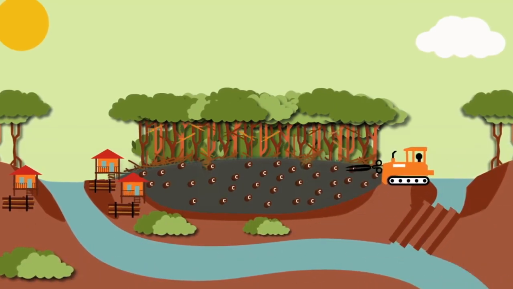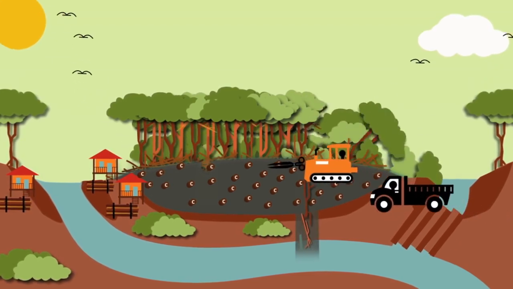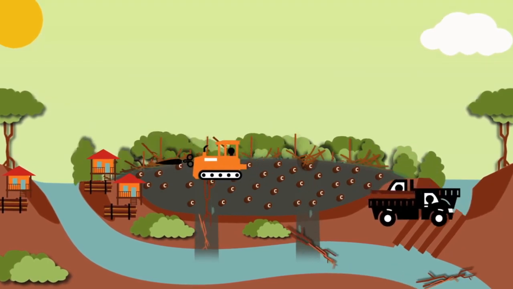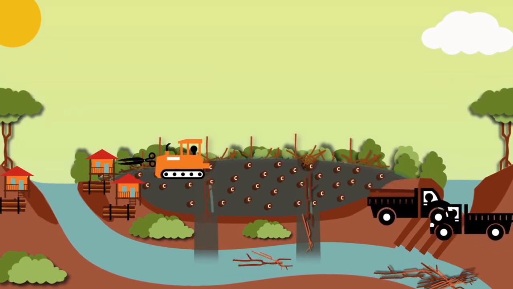Bulldozers and excavators cut through the forest. Large canals and trenches drain the peatland and make way for the transport of timber and other products intended for planting in the future. Water flushes out of the peat dome.